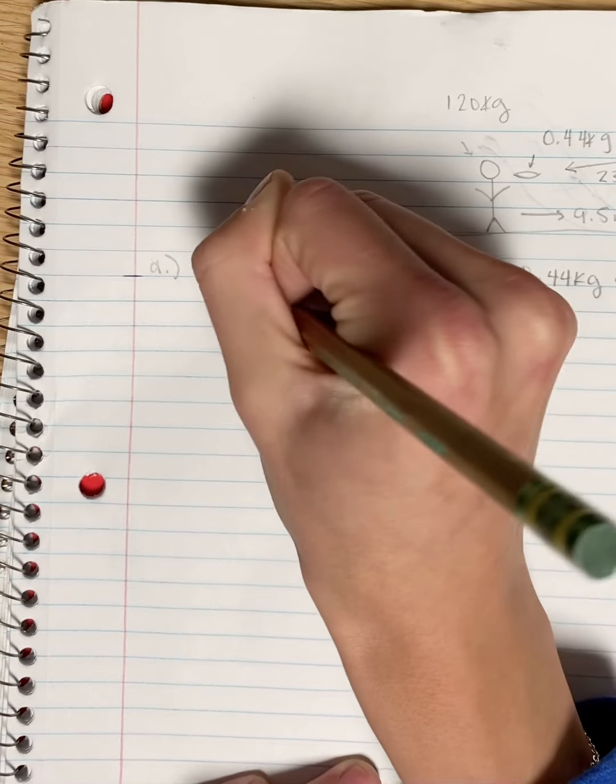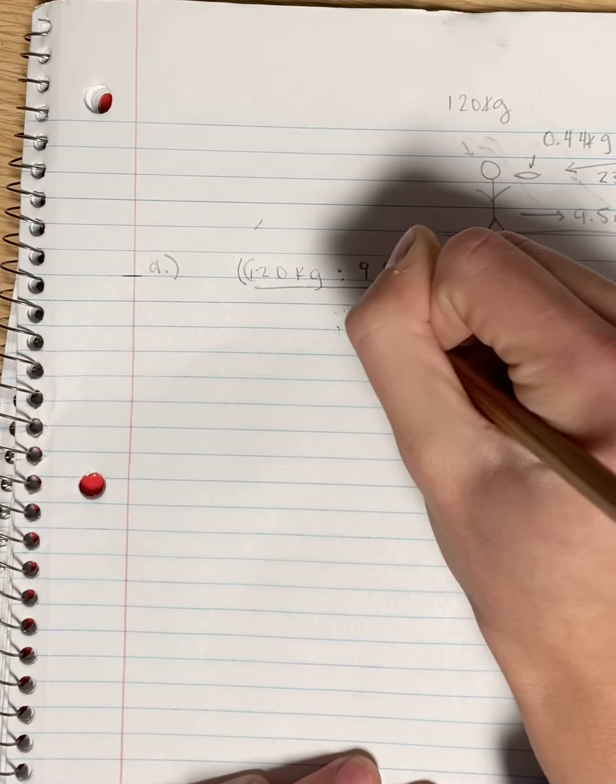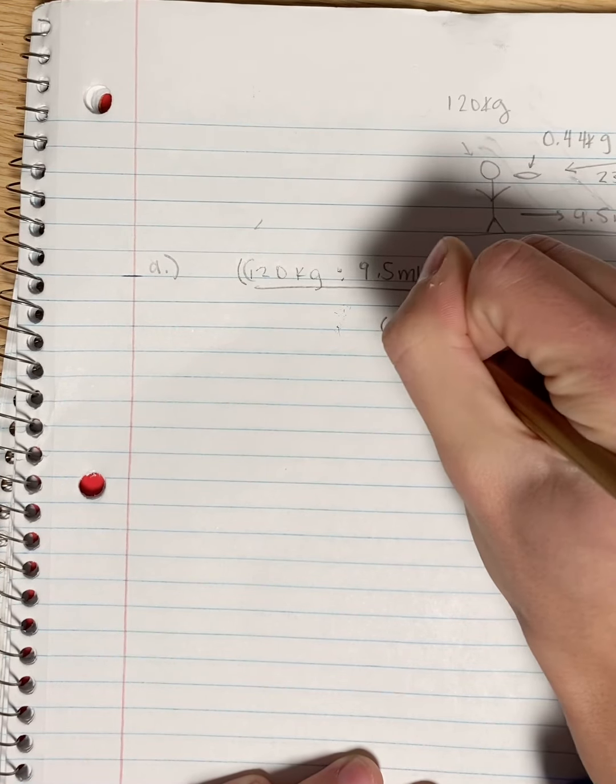And then we're going to divide that all by the two masses added together.